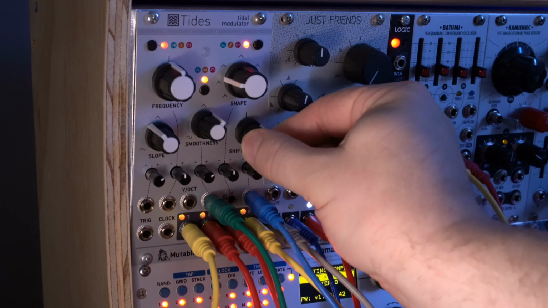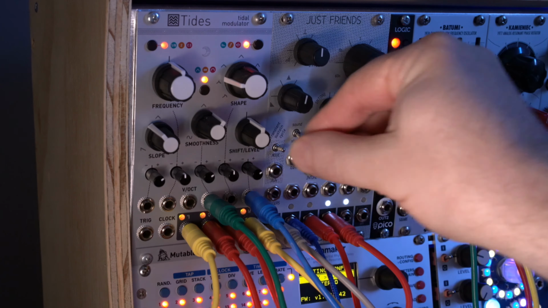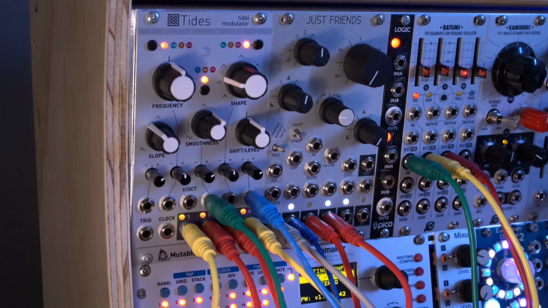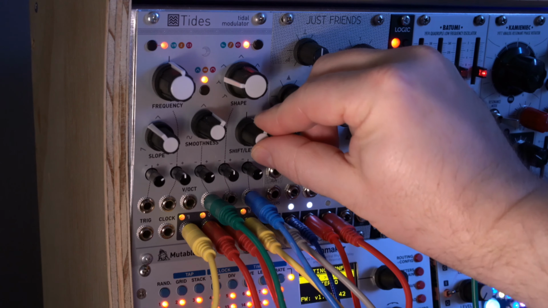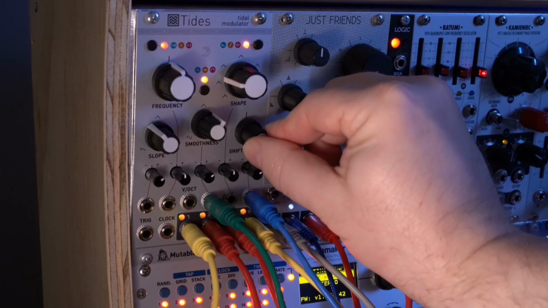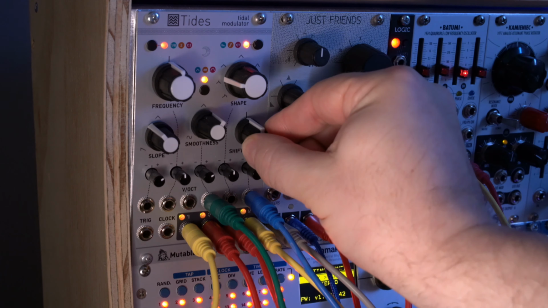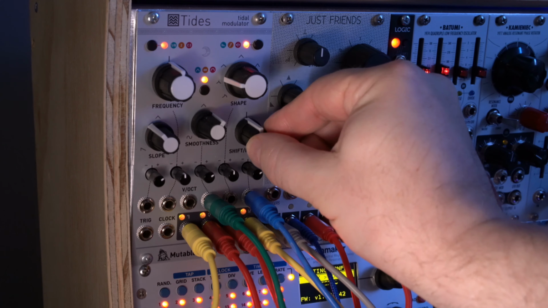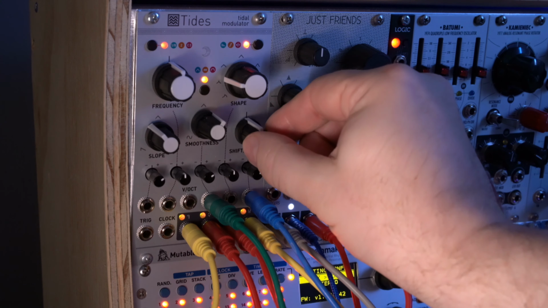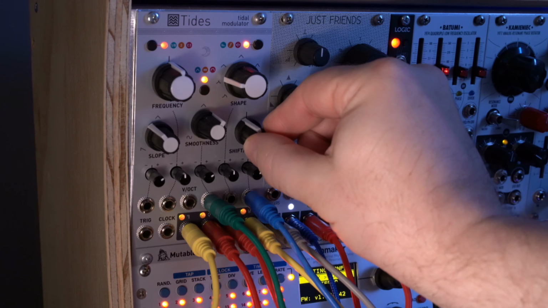if you turn it clockwise from 12 o'clock, you're going to get a major chord division. Do that again. If we go counterclockwise, it's going to go into a minor chord division.